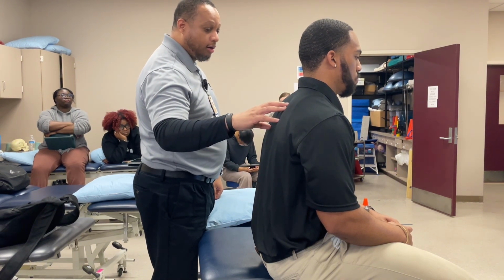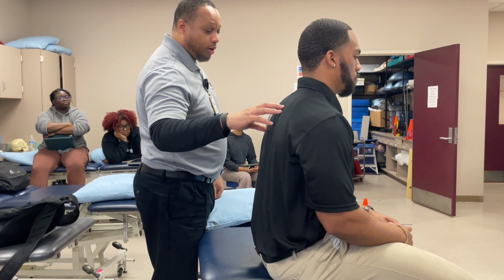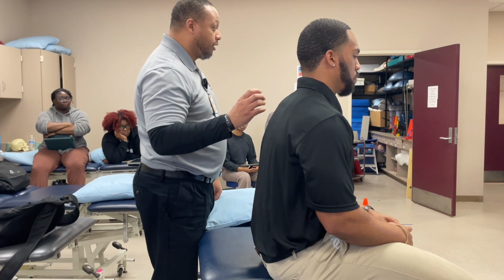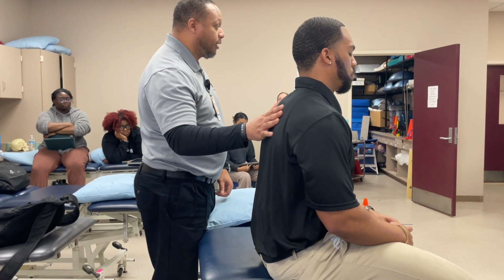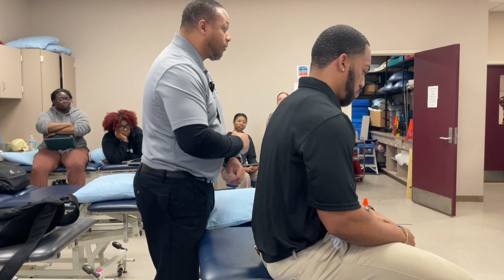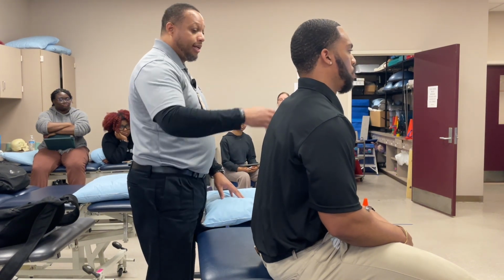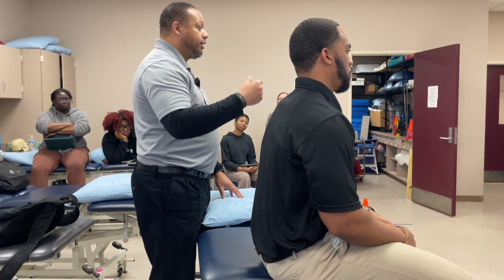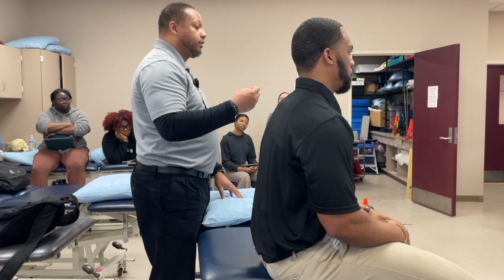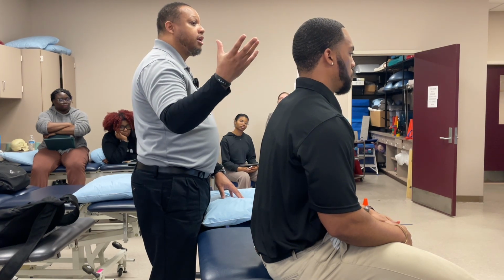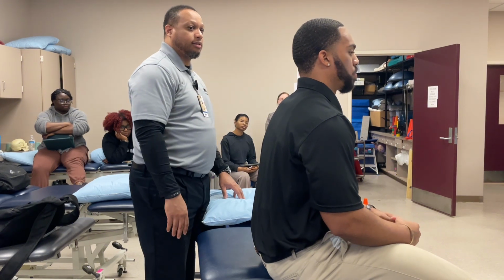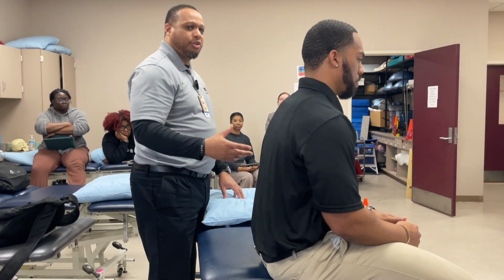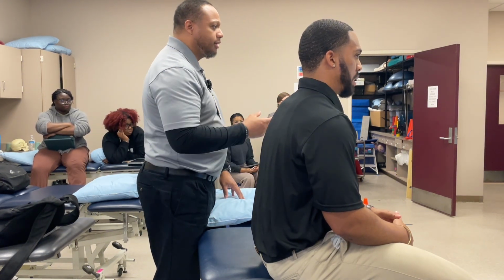So these right here, you strengthen the rhomboids concentrically, but that's important because you don't want them to be too lengthened, because that's going to put the person in a rounded shoulder position. Then the pecs are going to get tight. Then you have what they call muscle imbalances. You're going to have muscle imbalances. I don't know if we went over that with y'all yet, but yes.